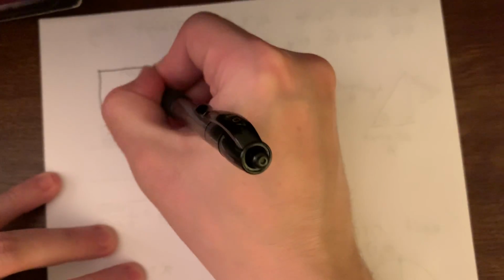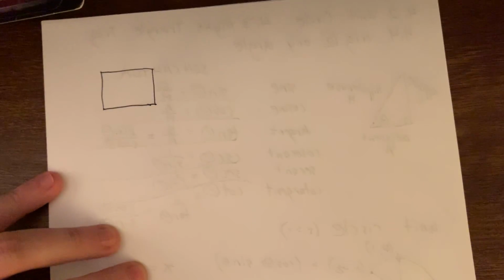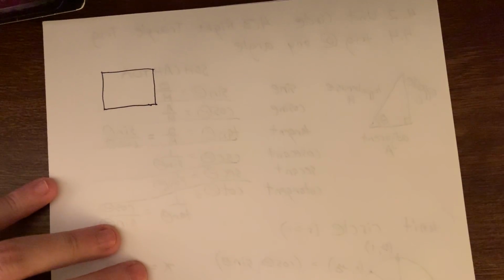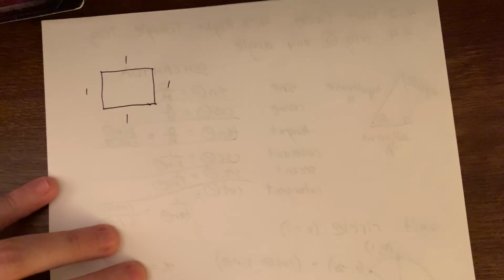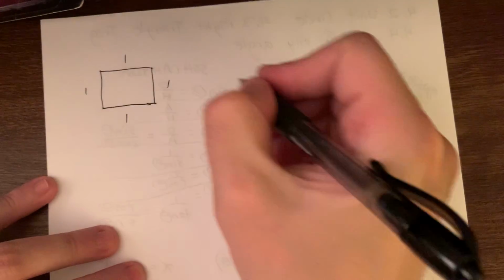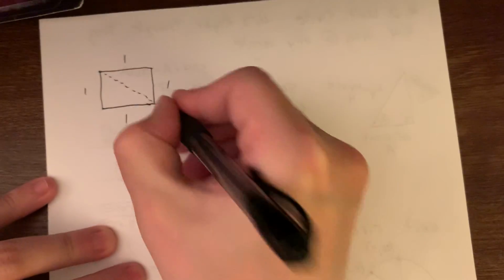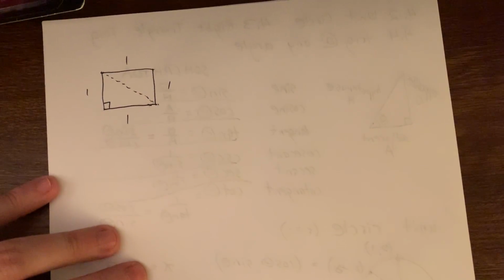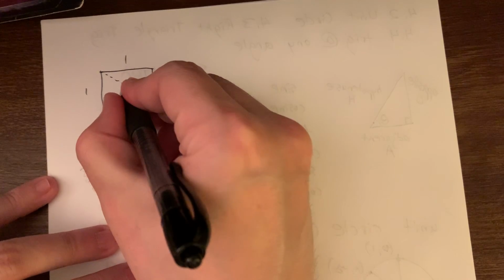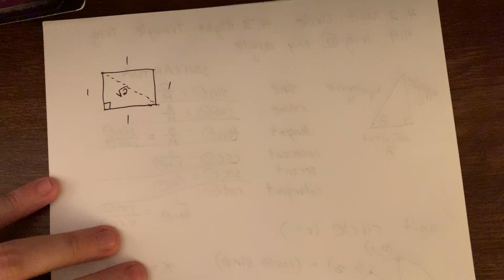They start off with a square. Every single side is length 1. They make a right triangle by introducing a diagonal from one extreme to the other. Now they've got a right triangle. We do a little bit of Pythagorean Theorem: this side squared plus this side squared equals this side squared. We get the hypotenuse has length square root of 2.